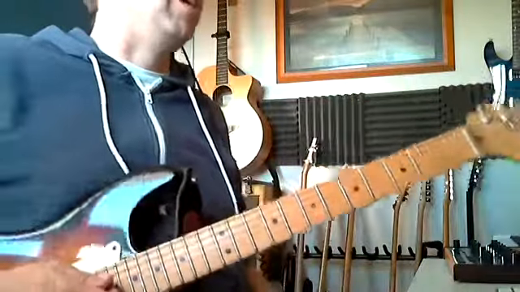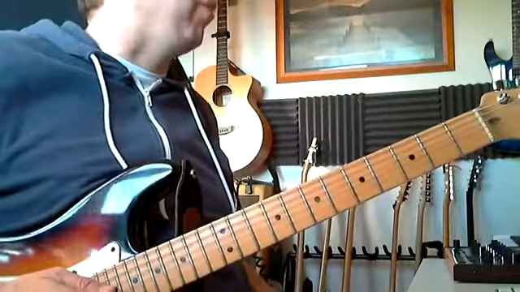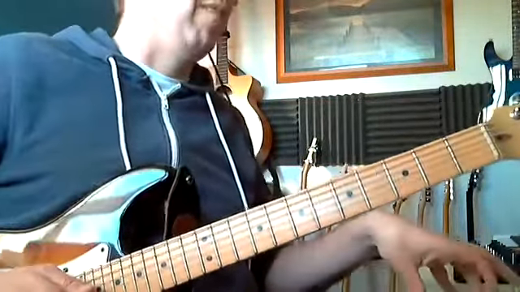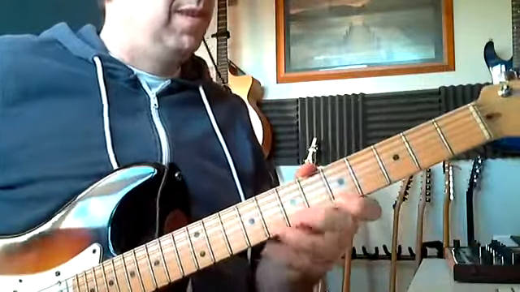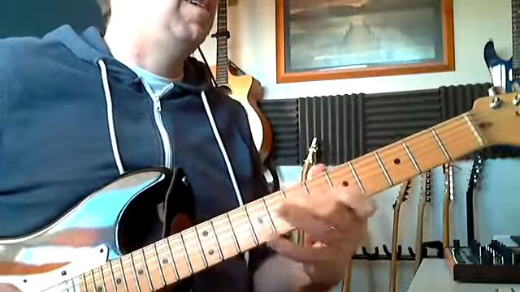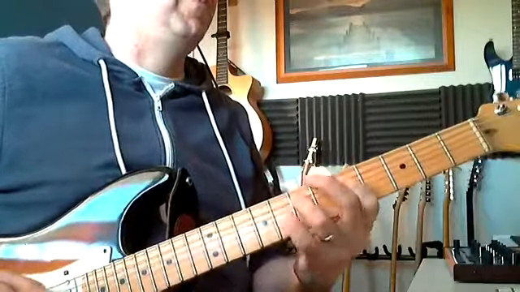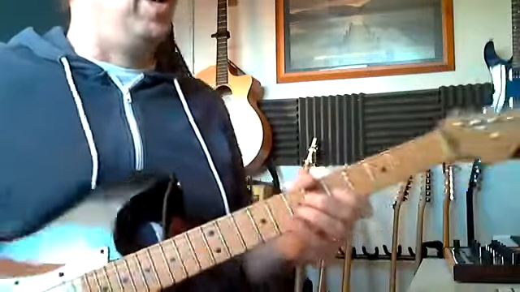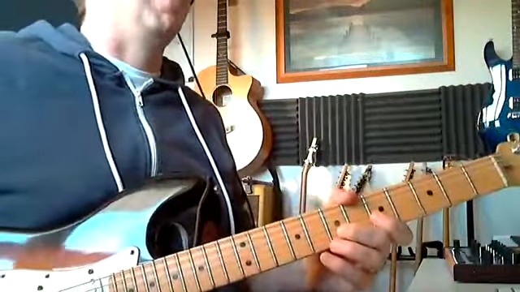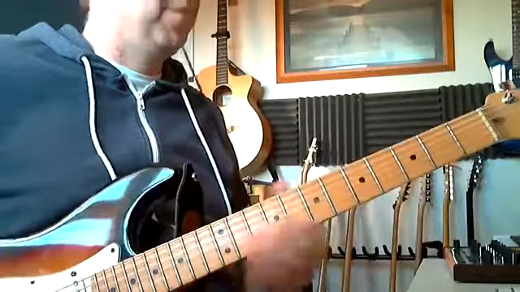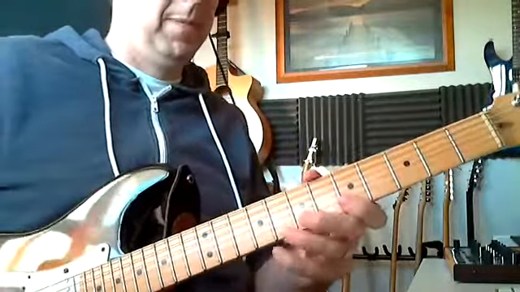Just jumping straight to A Aeolian straight out of the bat over that C major 7 chord. I think using the linear mode is a lot more jazzy.